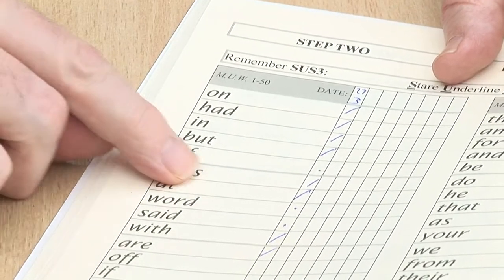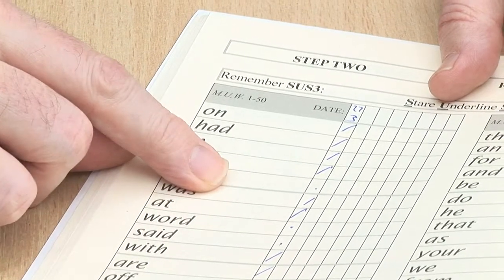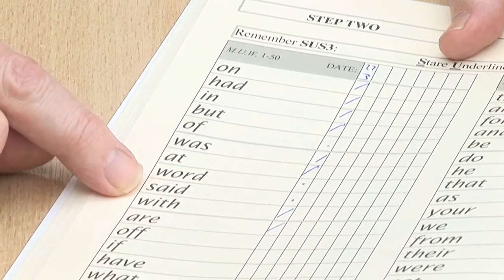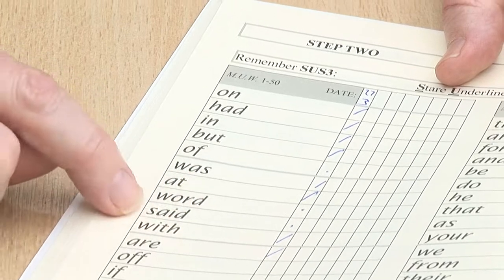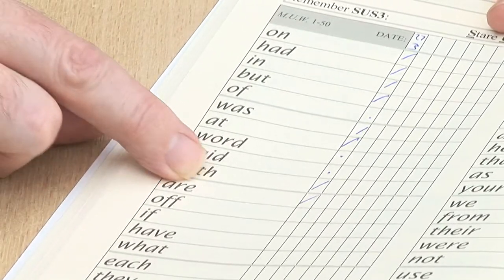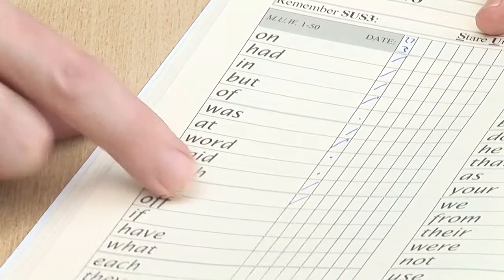Of, of, of. Word, word, word. Said, said, said. I'll now place a tick in the sus3 box at the bottom. There's 3 grids here. So I'll place a tick in that one and then we repeat the whole process.